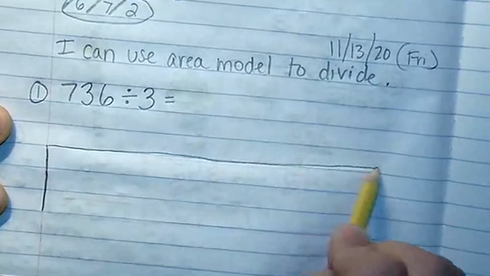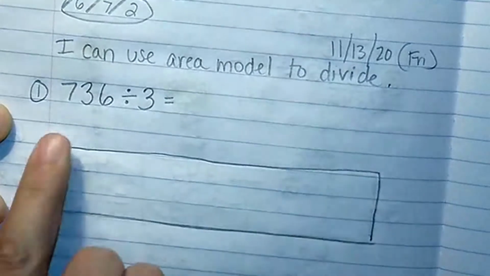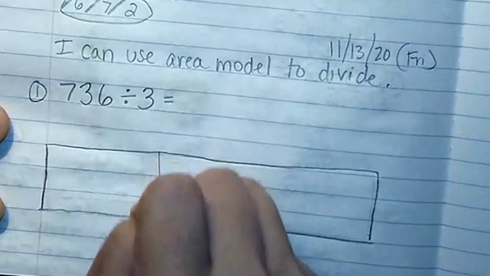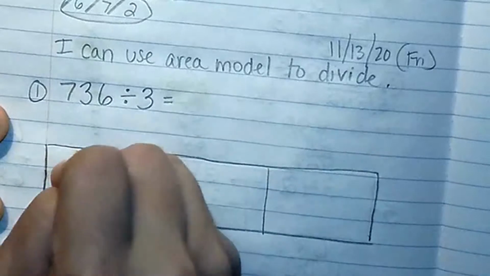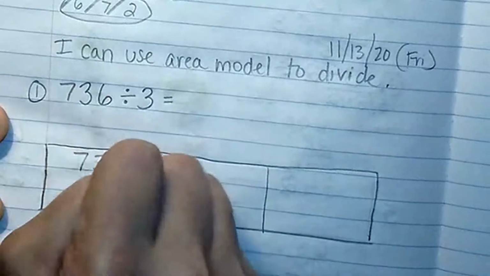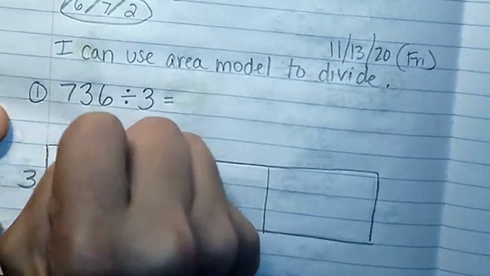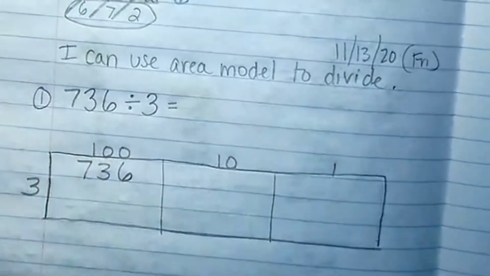We don't have to list every single 10, 100. I have a 3-digit number, so I'm going to need 3 spaces. And my number is 736, and I'm dividing by 3. This is the 100 spot, the 10 spot, and the 1 spot.